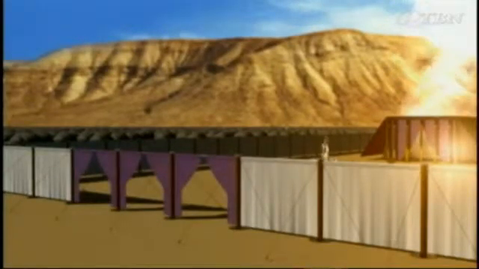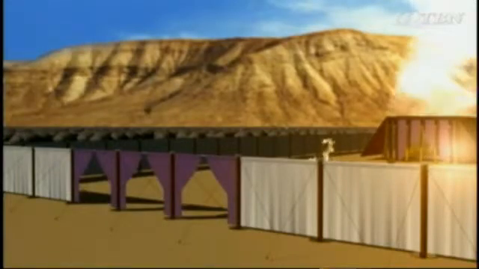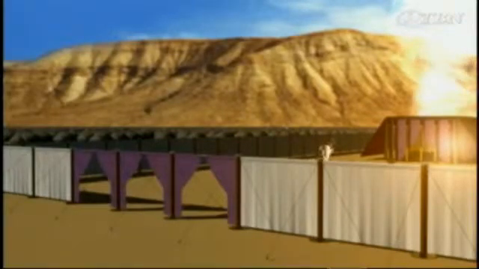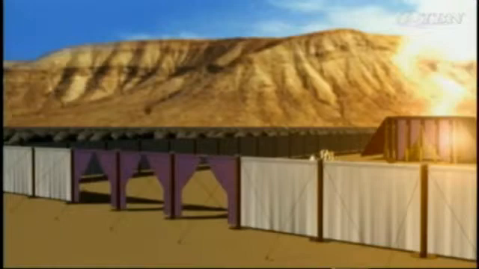And he erected the court all around the tabernacle and the altar, and hung up the veil for the gateway of the court. Thus Moses finished the work. Then the cloud covered the tent of meeting, and the glory of the Lord filled the tabernacle. And Moses was not able to enter the tent of meeting because the cloud had settled on it.